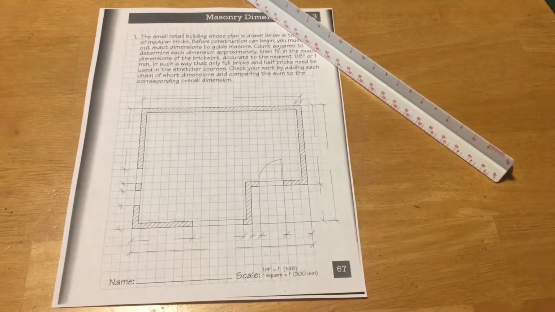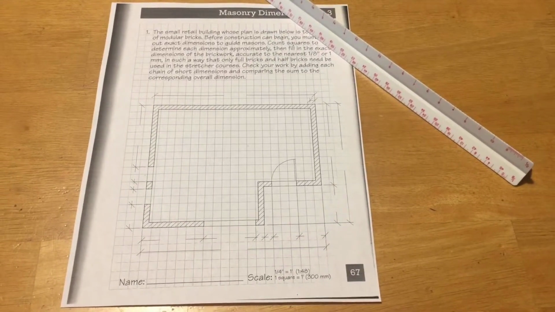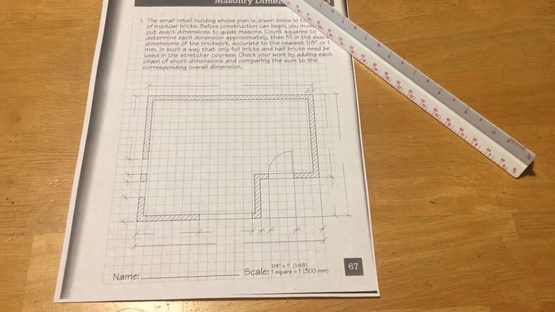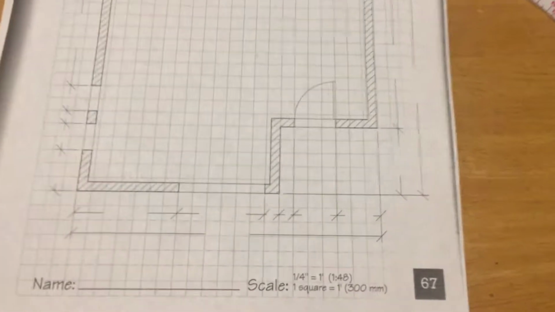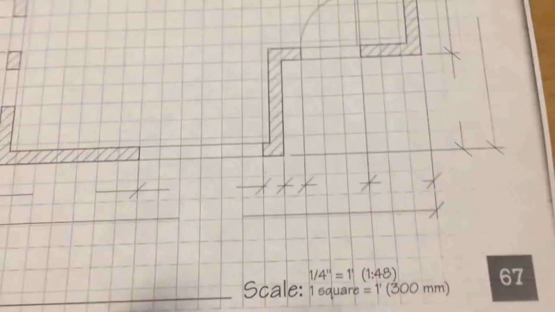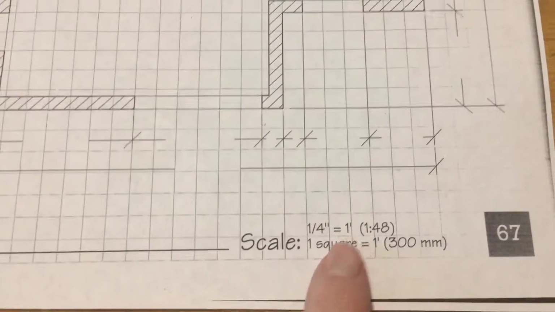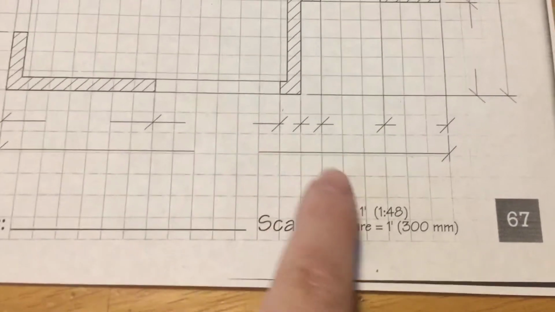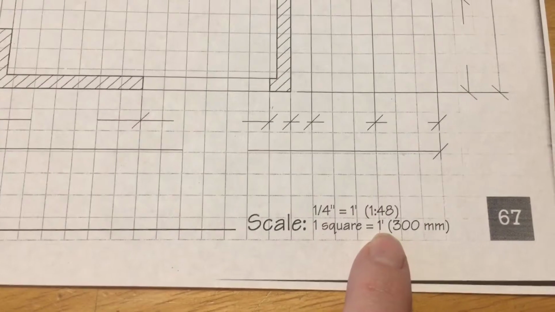Here we have an example of a simplified floor plan. Let's see if we can use the architect's scale to measure the doors and the windows of this plan. First of all, let's zoom in. Take a look. This drawing is at 1/4 inch equals 1 foot. And for this particular example, they have handily given you a grid so that 1 square equals 1 foot.